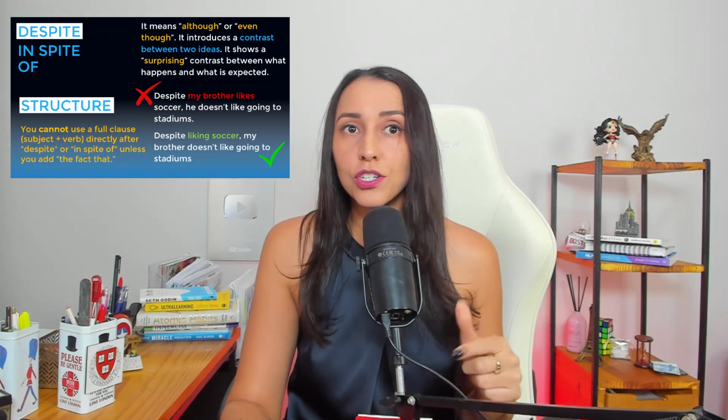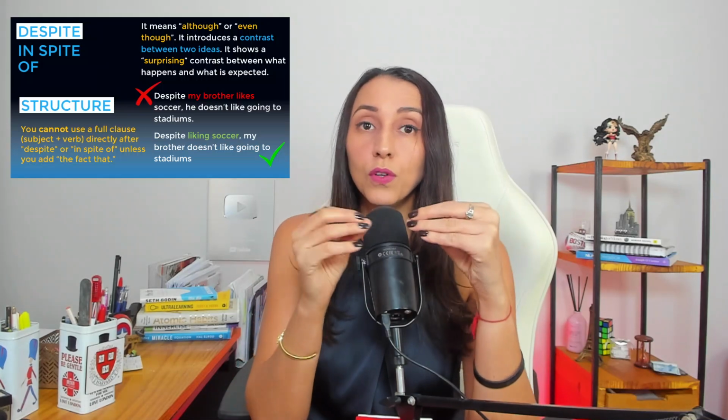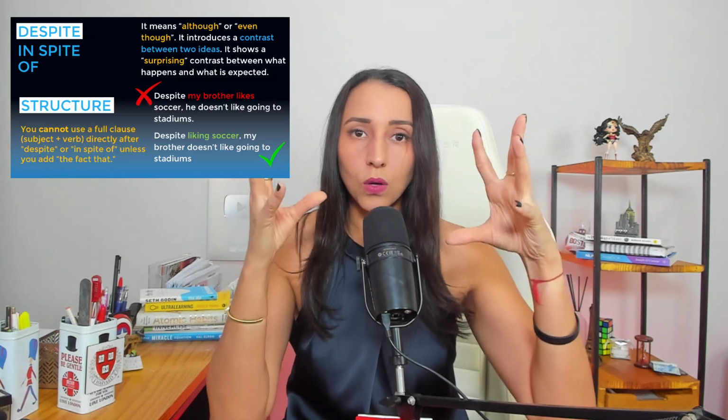And the structure is typically where students fail to understand. So look at the structure here. You cannot use a full clause. That is actually where the mistake is. You cannot use a full clause. What is a full clause? Subject plus verb. I go. She studies. My boss likes.